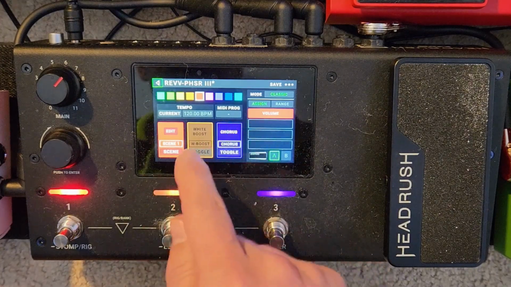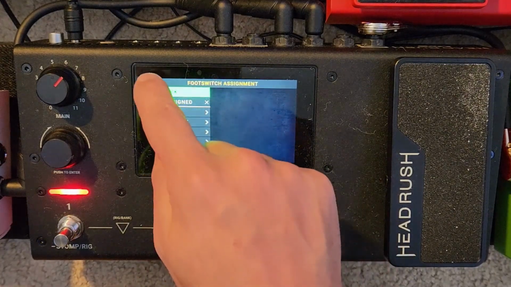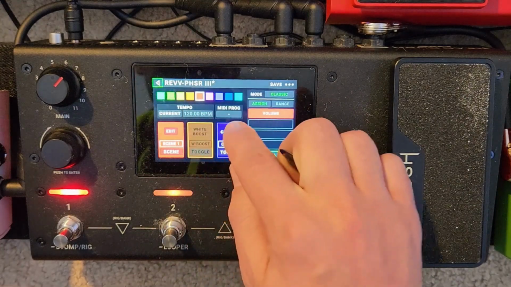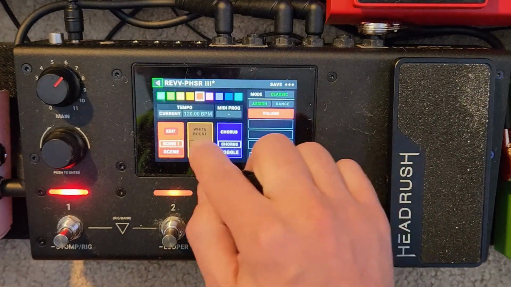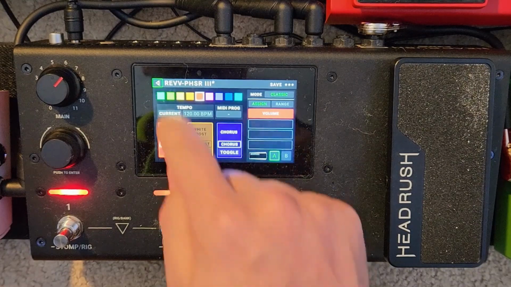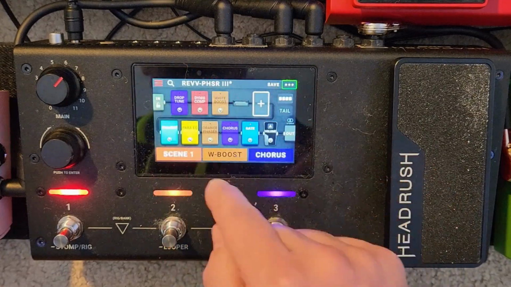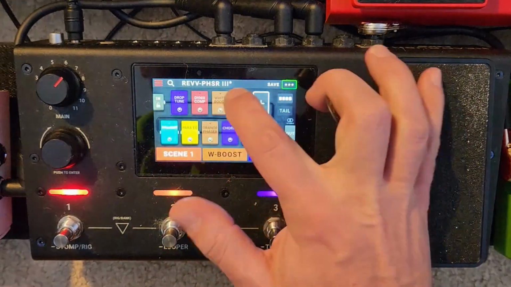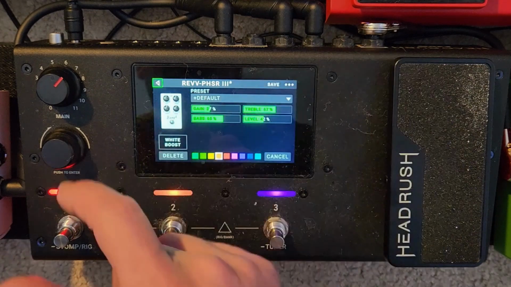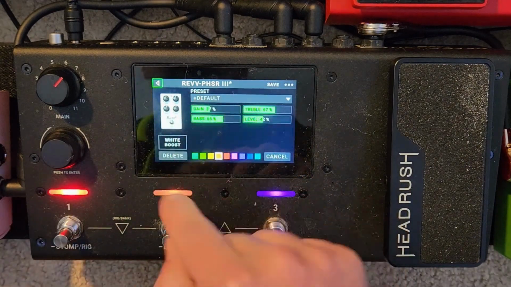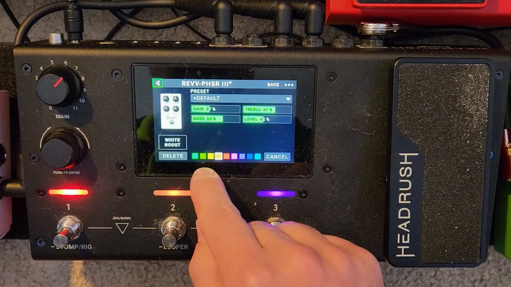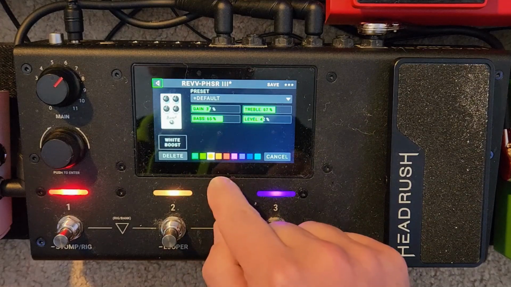And again, I want to point out, you can select different colors for these. You can't do it here though. You have to go into the pedal themselves if you want these colors changed. So I'm going to go back to my rig. I'm going to click on the pedal. You notice here's your color code. And we can select whatever different colors we want.